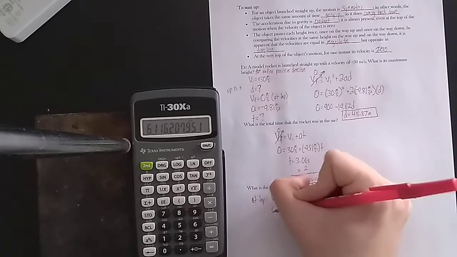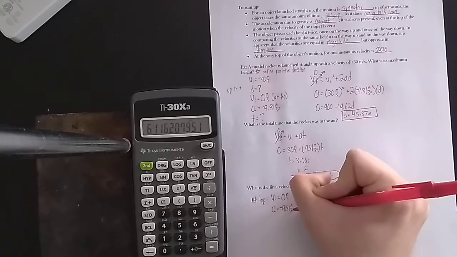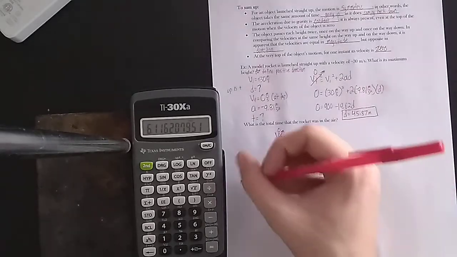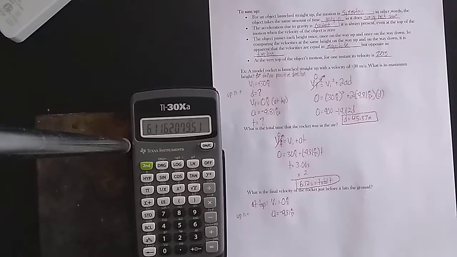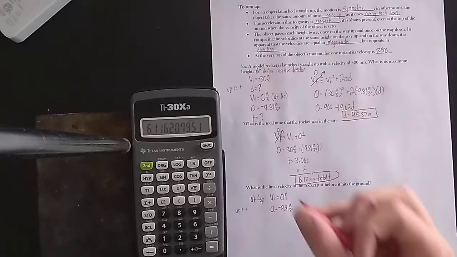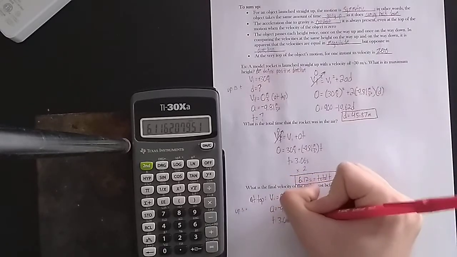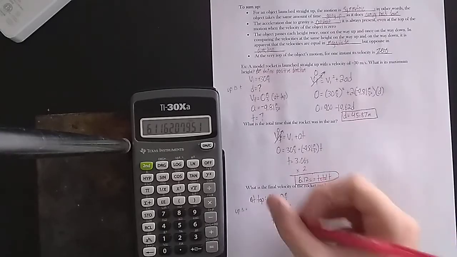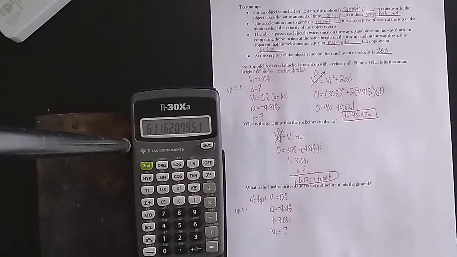I'll keep the acceleration as negative 9.81 meters per second squared. This indicates that up is still positive because the acceleration points down, and I'm saying that that's a negative number. I know that it will take the exact same amount of time to fall back down, 3.06 seconds, and I'm looking for the final velocity.